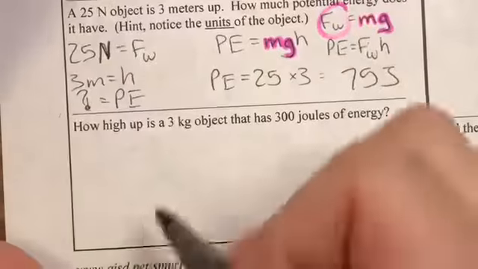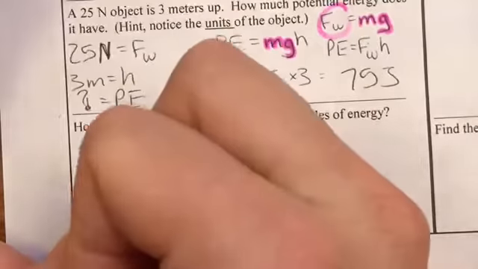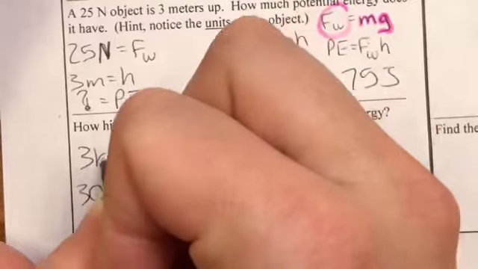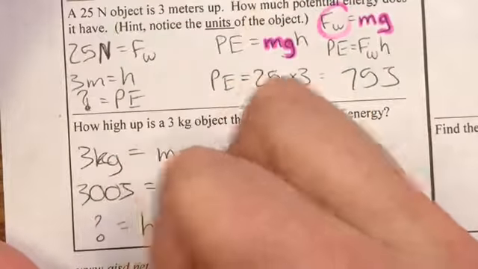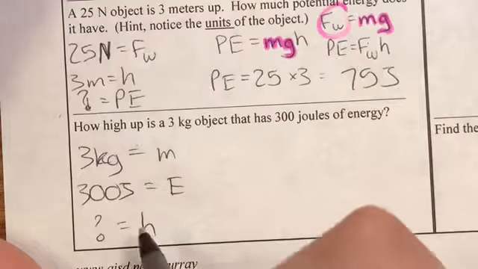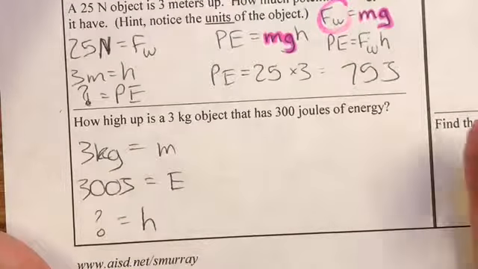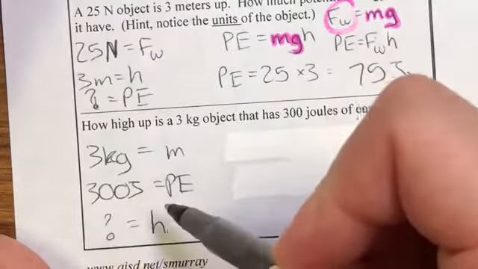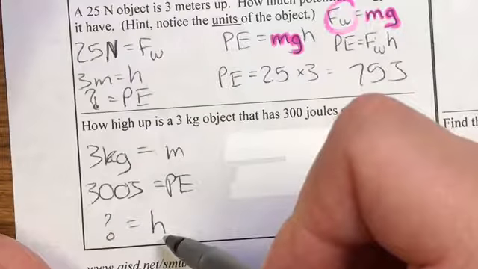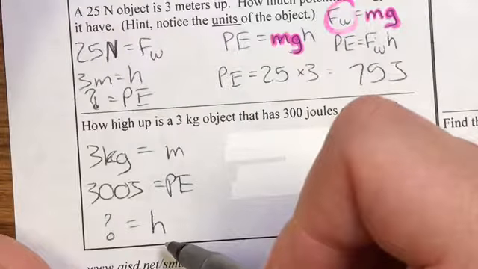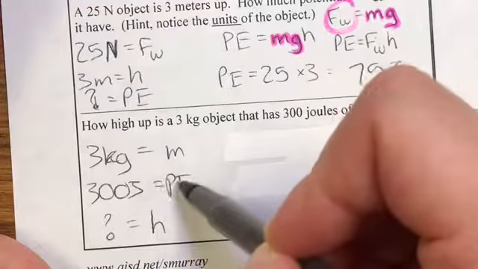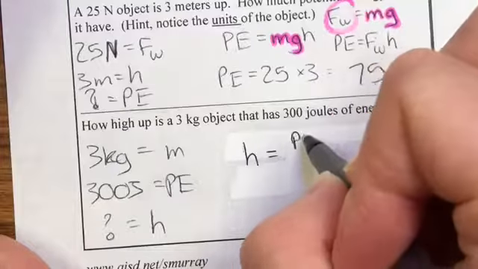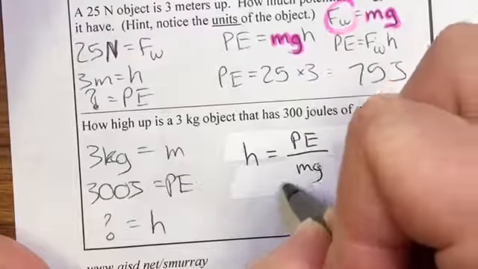Okay? We have a 3 kilogram object, 300 joules of energy. Kilograms measures mass. The question is asking for height. All right, if it's a question of height, what kind of energy must it be? Well, it's potential energy. 3 kilograms of mass, 300 joules potential energy. Height is the question, so I need the potential energy formula rearranged to solve for height, which is in your notes. Height is equal to the potential energy divided by mass times gravity.